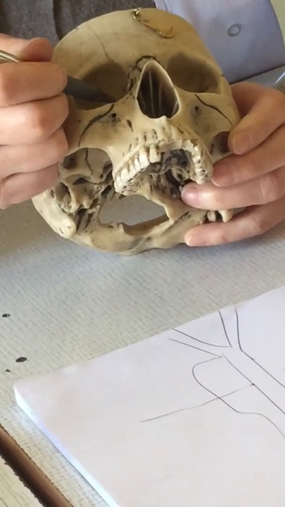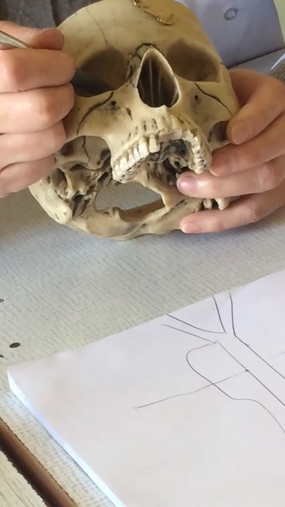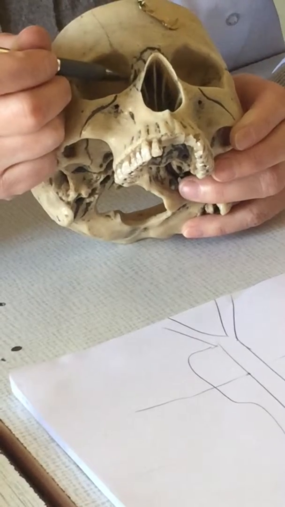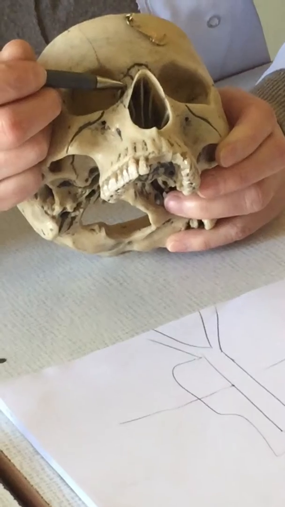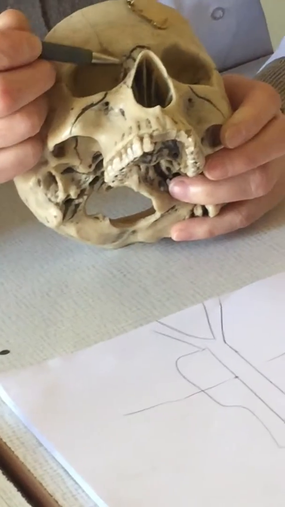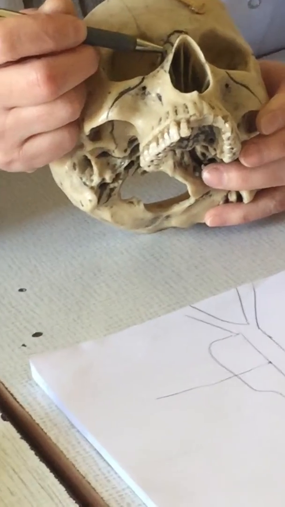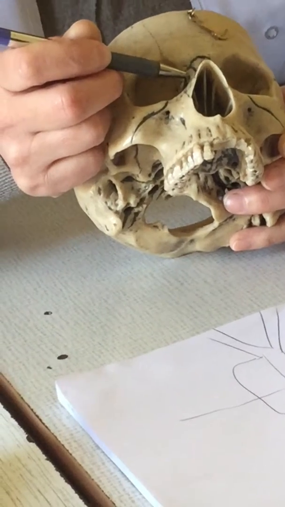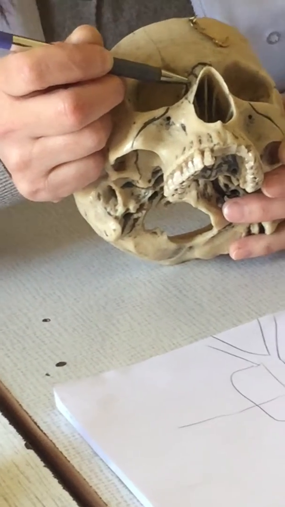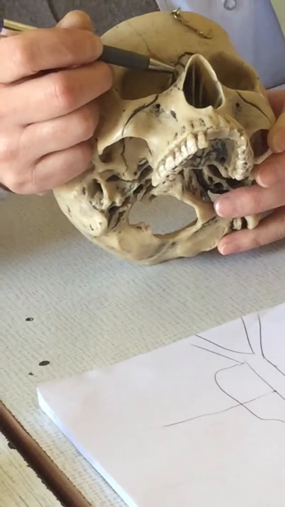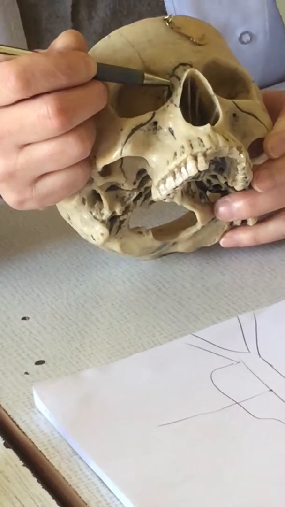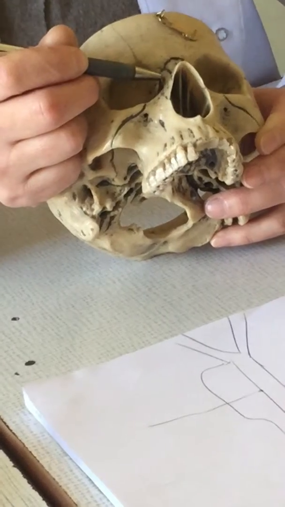Also, the ophthalmic artery within the orbit gives a branch called the dorsalis nasi artery, which anastomoses with the angular artery, a branch of the facial artery, which is a branch of the external carotid artery. Understand?